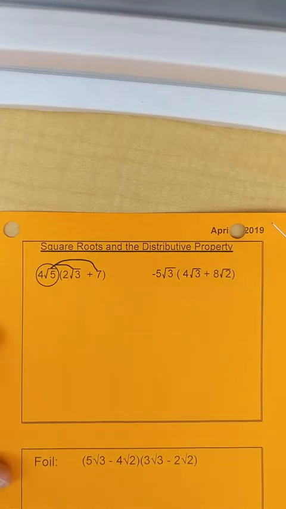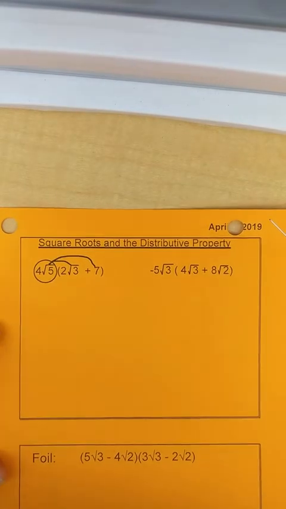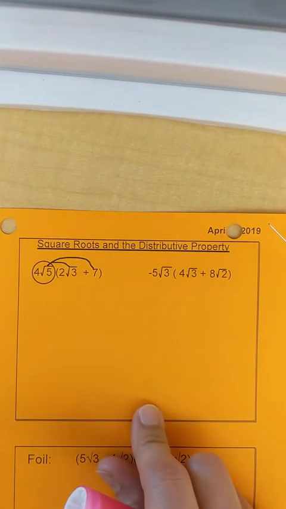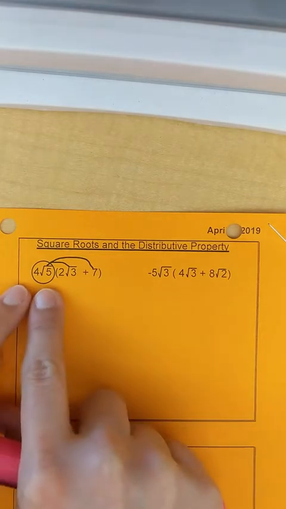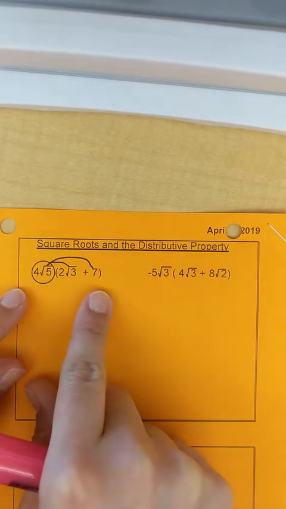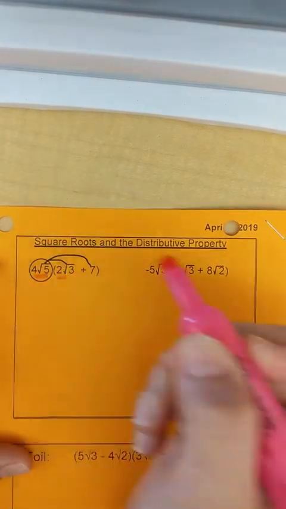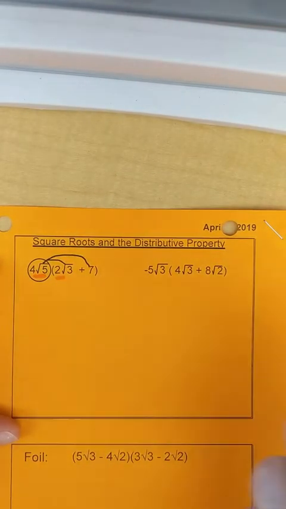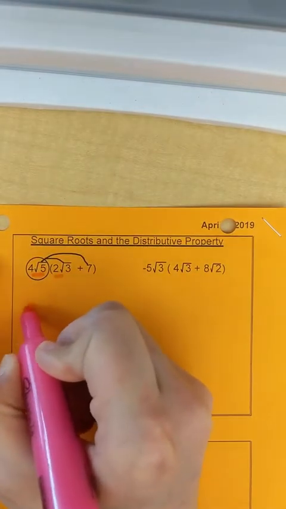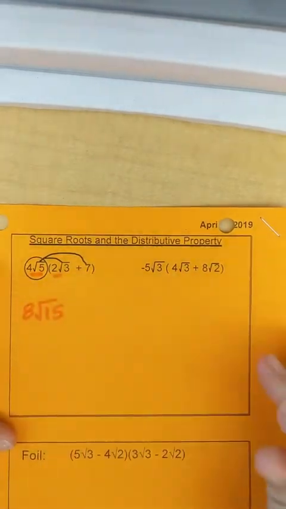All right, guys, we are going to take our lesson one step further, and we are going to talk about the distributive property using the multiplying that you guys just took a quiz on. With the distributive property, that's when you take a number and multiply it into another quantity. So I'm going to take 4 root 5, and I'm going to multiply that times 2 root 3. Hopefully, since we just took a quiz on this, you can see that that would be 8 root 15.